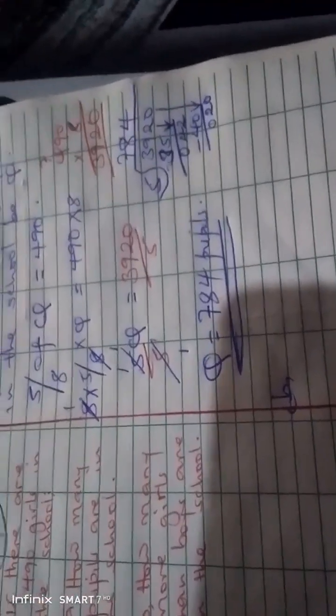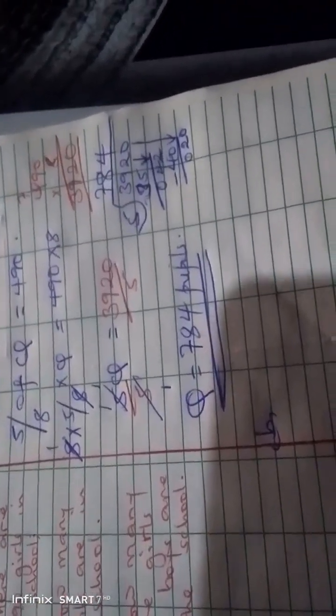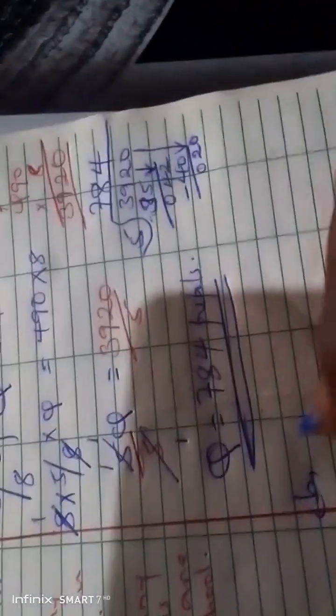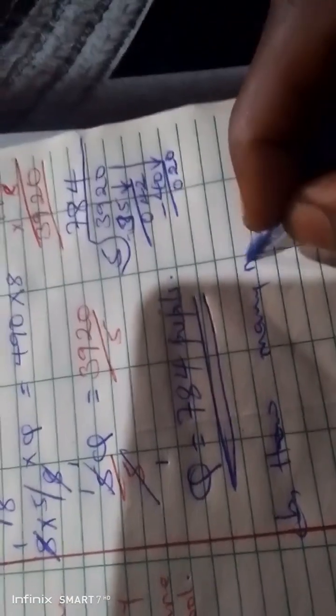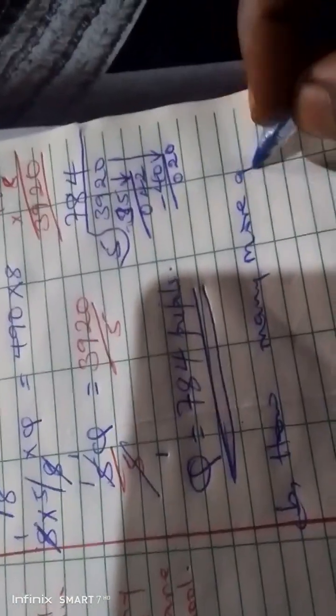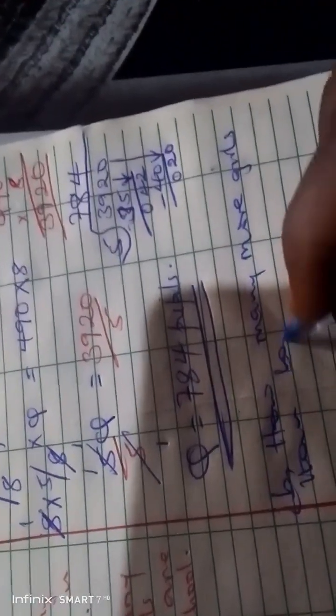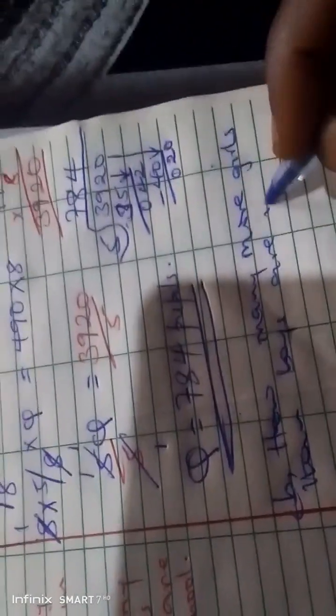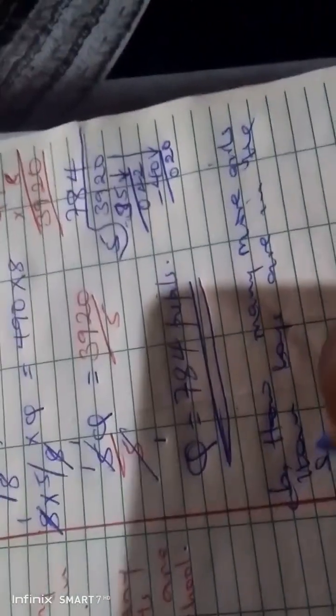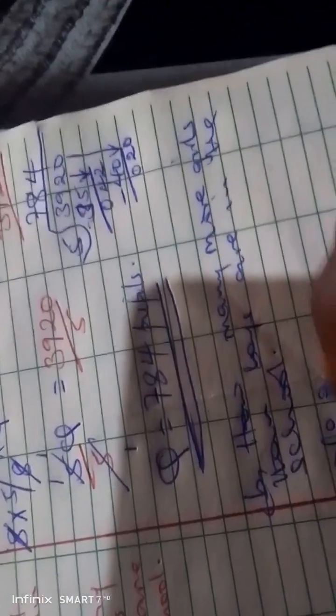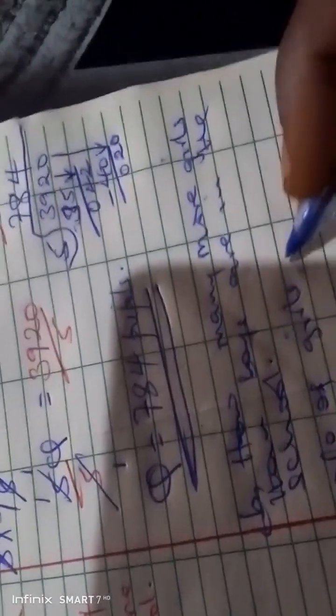Now question B. Question B is asking how many more girls than boys are in the school? Here you need to get the number of girls. We already have it, it is 490.